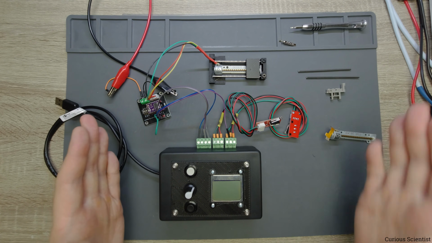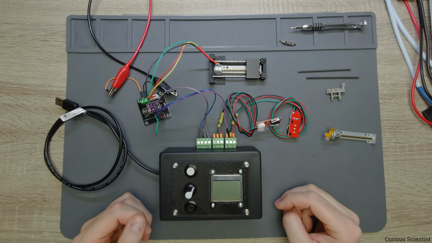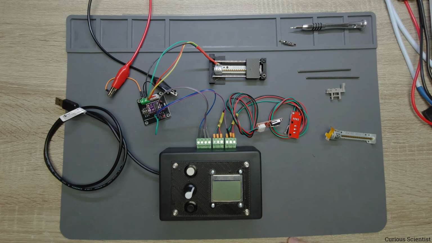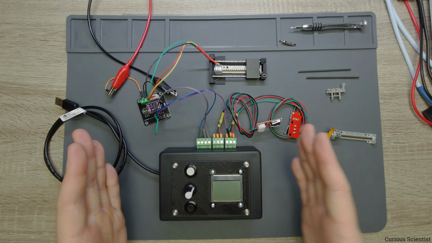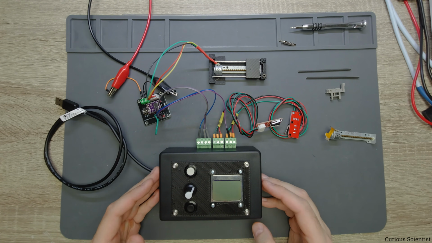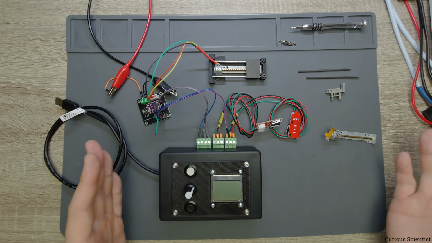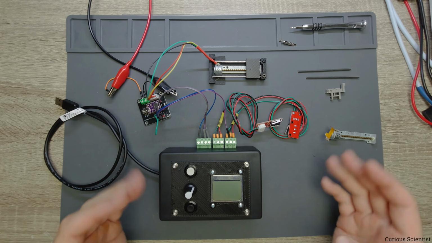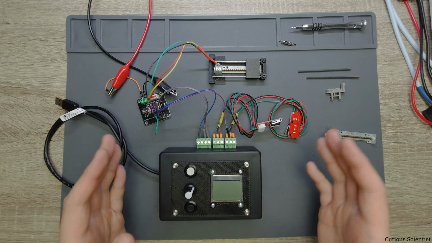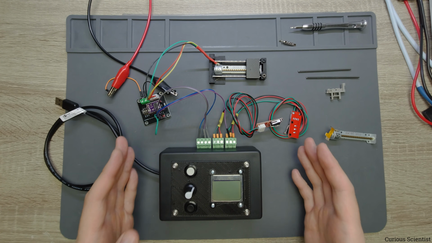You have a starting point and an end point. First of all, you want these limit switches as an emergency stop. If your carriage runs to the end, either the beginning or the end of the linear rail, you want it to stop.